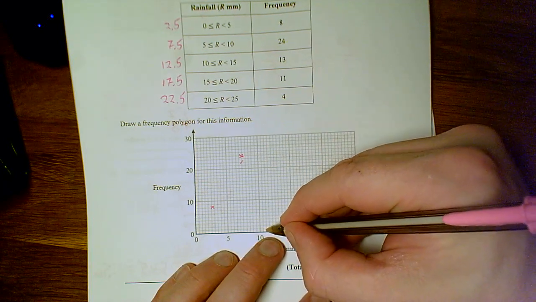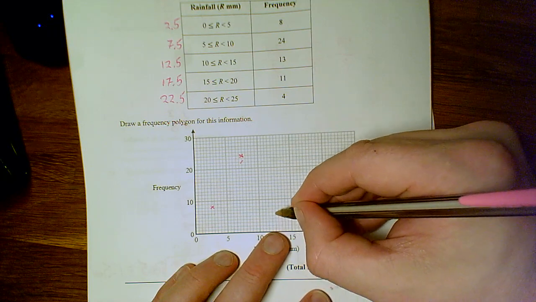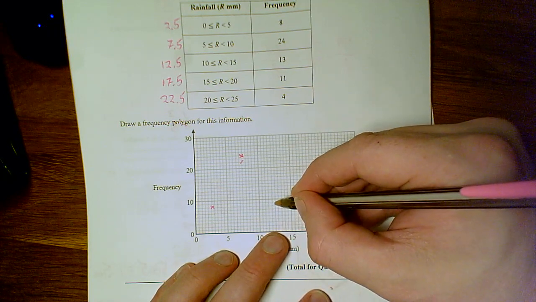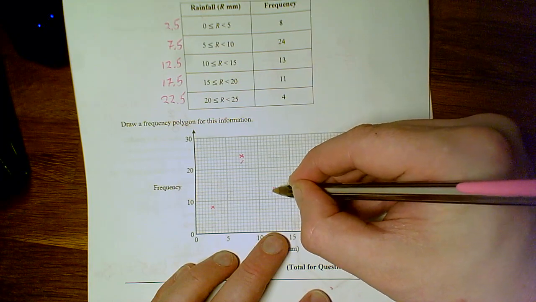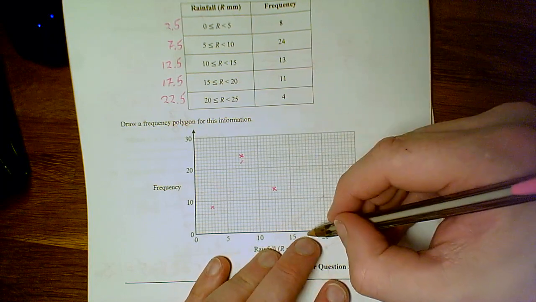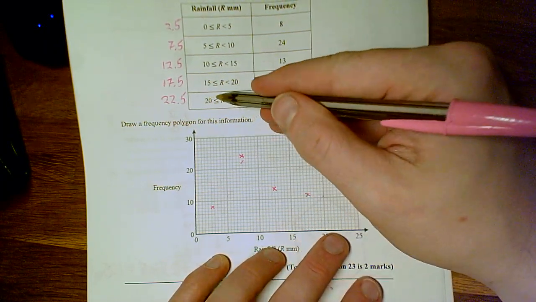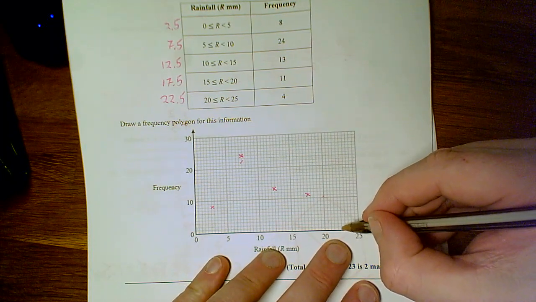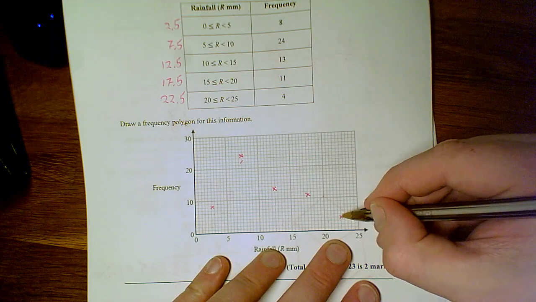That's halfway between 10 and 15. And I go up to 13. Halfway between 15 and 20 and 11. And then 4. Right.